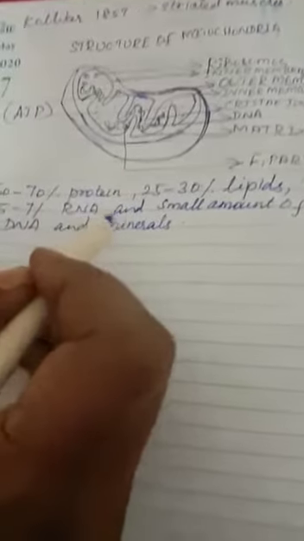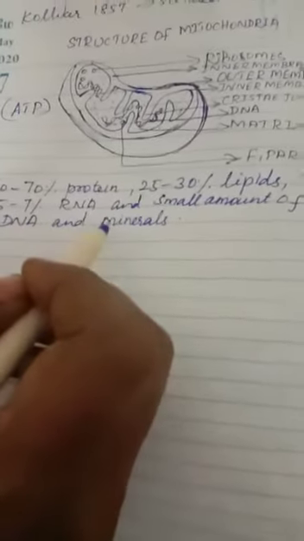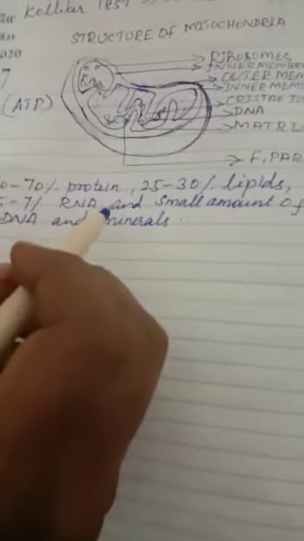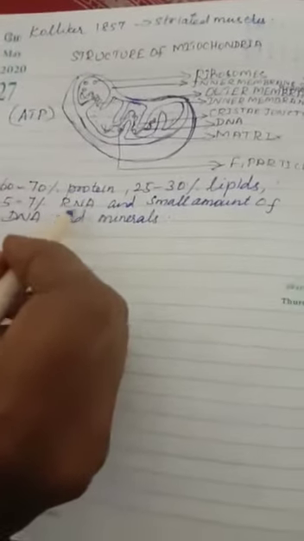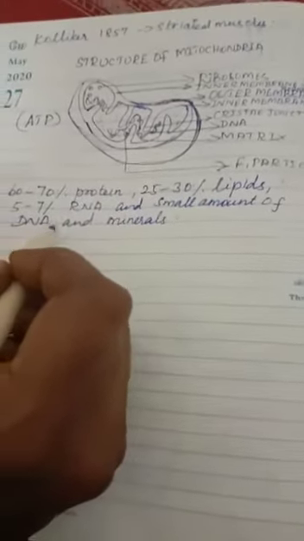Mitochondria contains 60 to 70% protein, 25 to 30% lipids, 5 to 7% RNA, and a small amount of DNA and minerals. These are all present in the mitochondria. RNA is ribonucleic acid, DNA is deoxyribonucleic acid. Next we see the structure of mitochondria.